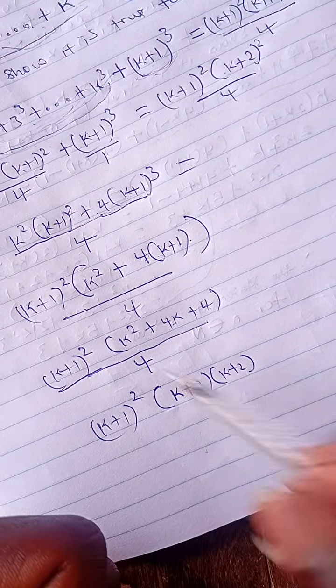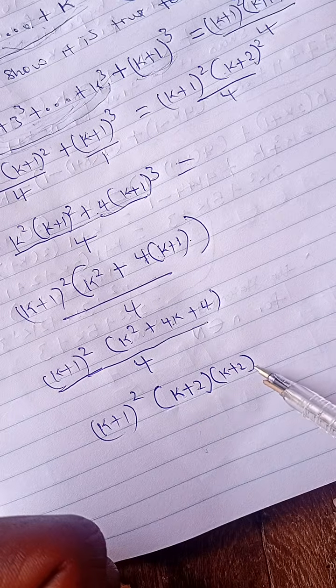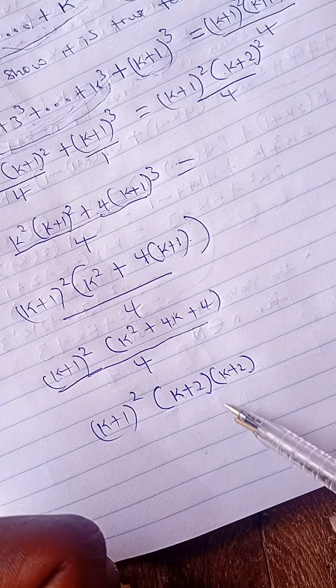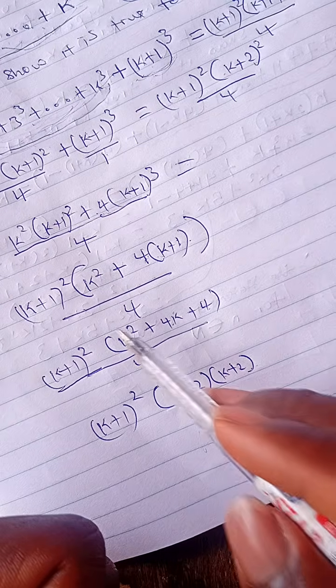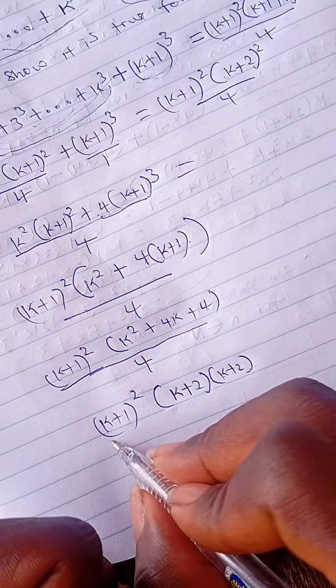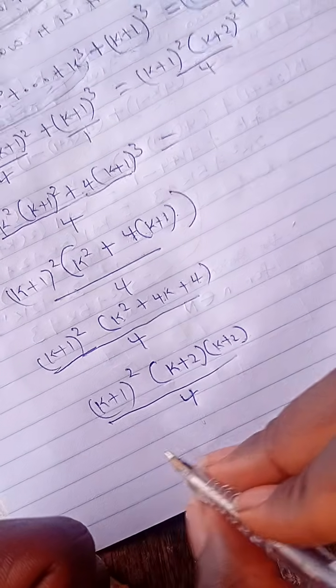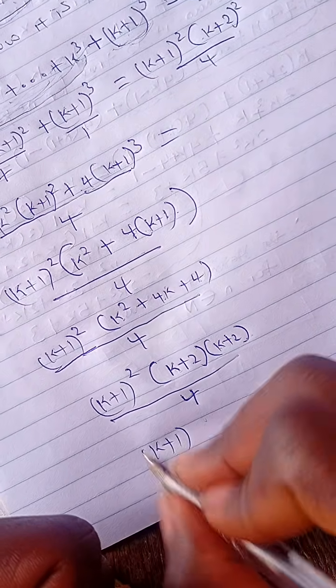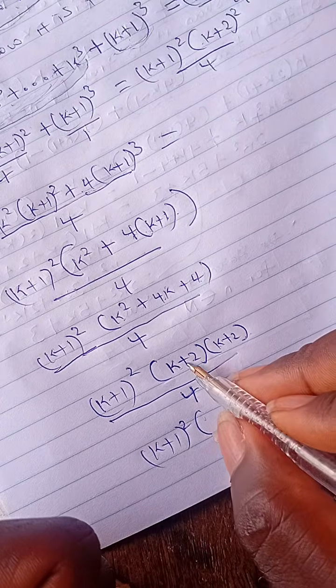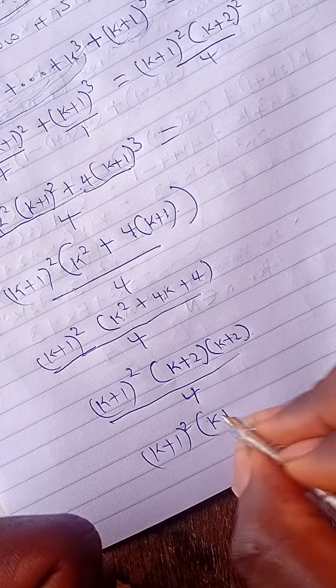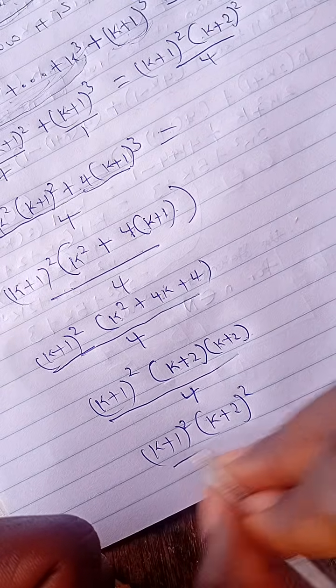See, this is k times k, k square. k times 2, 2k. 2 times k, 2k. 2k plus that 2k, 4k. 2 times 2, 4. If you expand this, you will get this guy back over 4. So this is the same thing as (k plus 1) square. If you have a times a, that will give you a square. So (k plus 2) times (k plus 2) is the same thing as (k plus 2) square over 4.